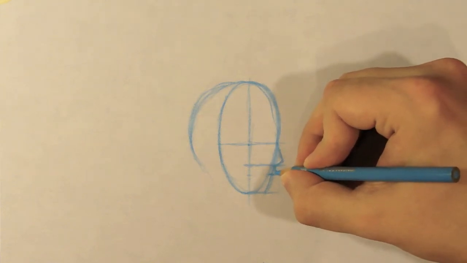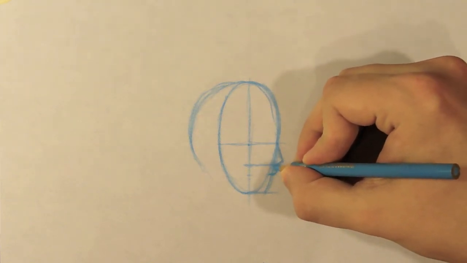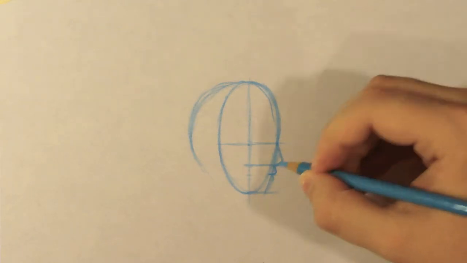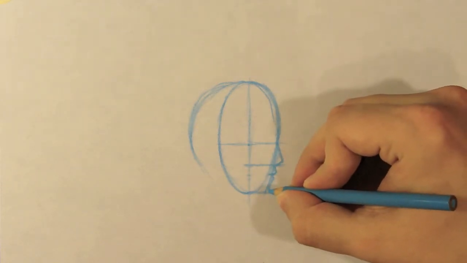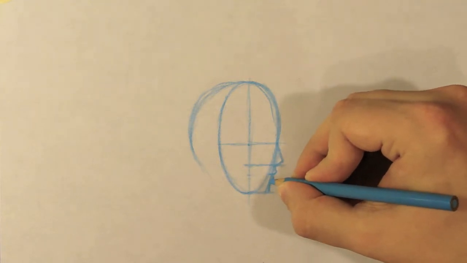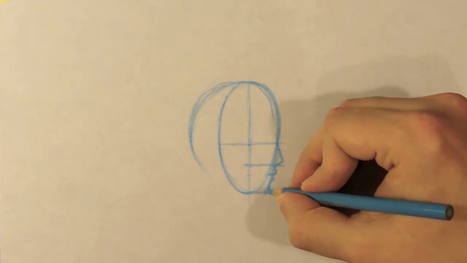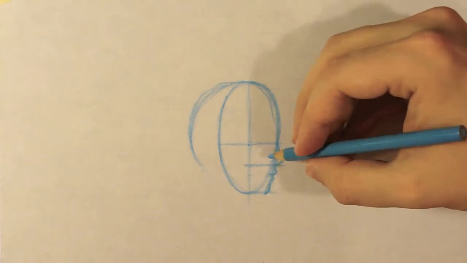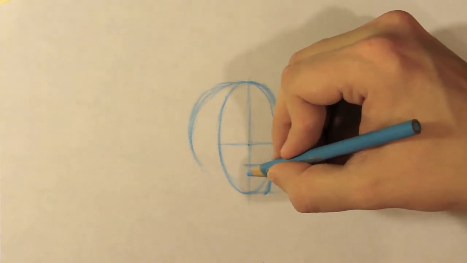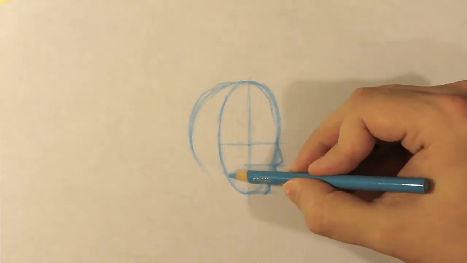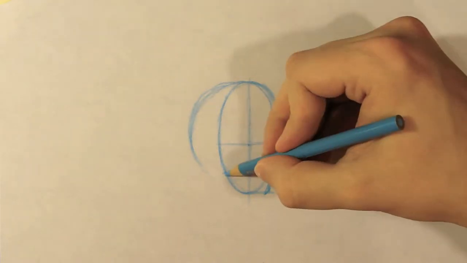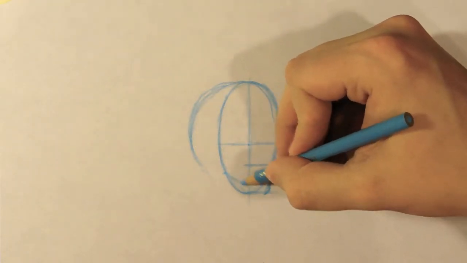And so then this lip, the top lip, actually sits out further than the bottom lip. And then remember that the angle of the jawline is in line with the mouth usually. Usually, remember that.